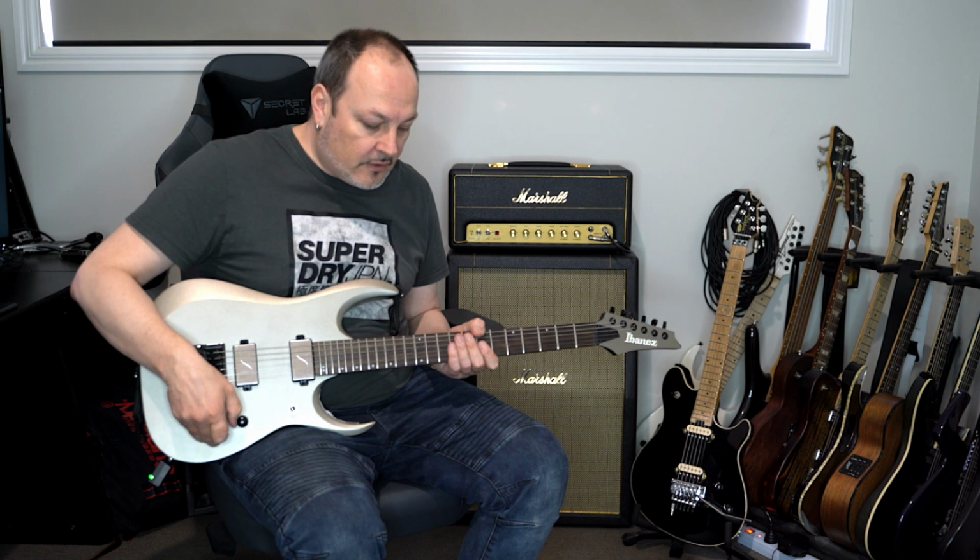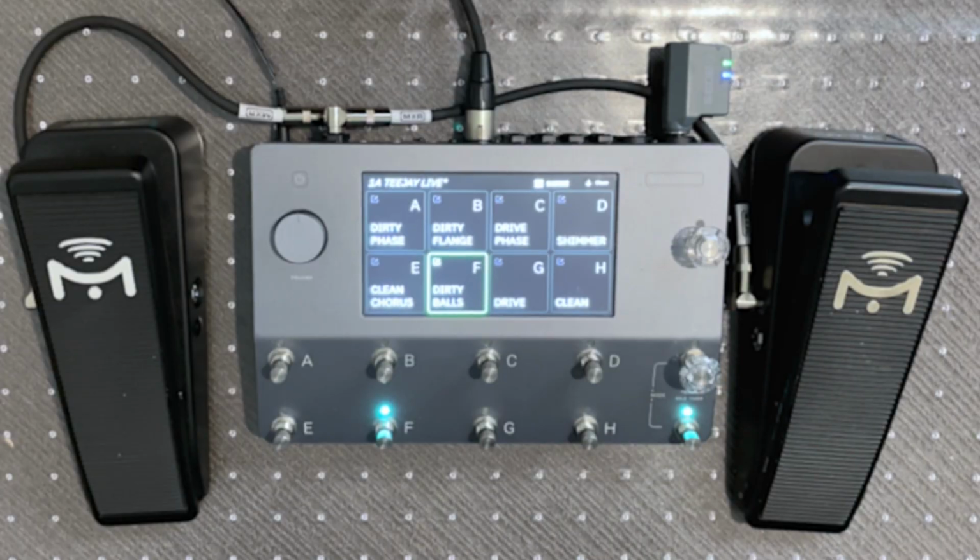Now I've got basically three core tones that I use, and this would be the same regardless of the pedal that I'm using. I would use a distorted tone, an overdriven tone, and then a clean tone. And then from there I would introduce different effects, reverb, delay, modulation effects, depending on the song that's being played and what's required.